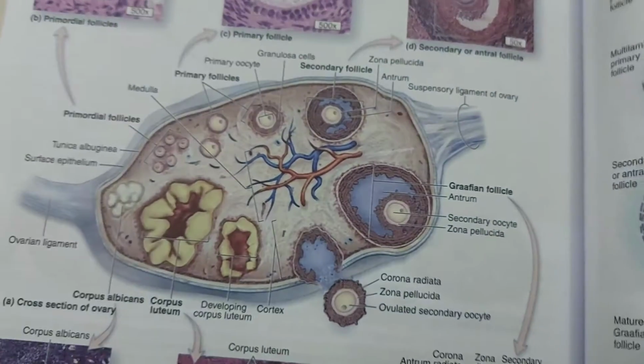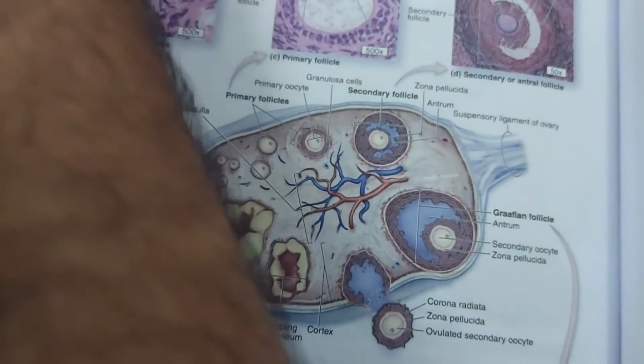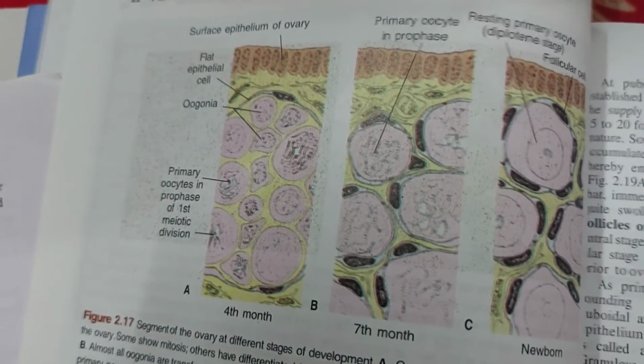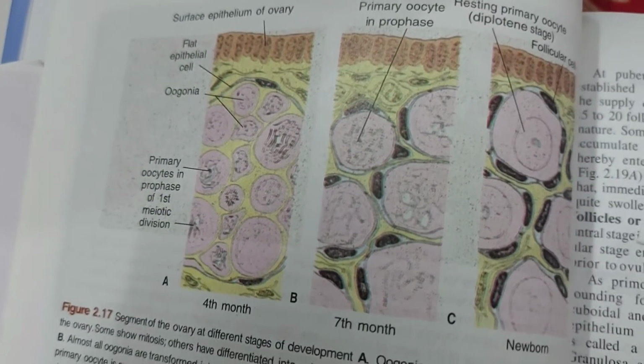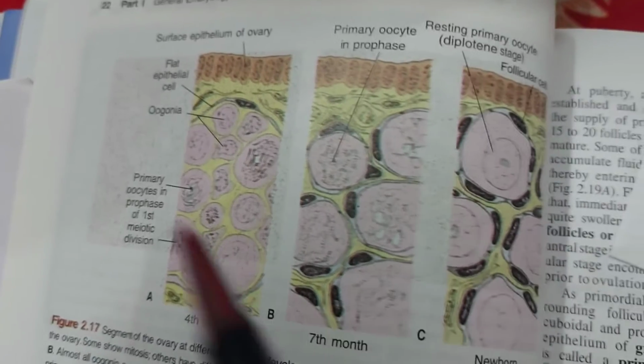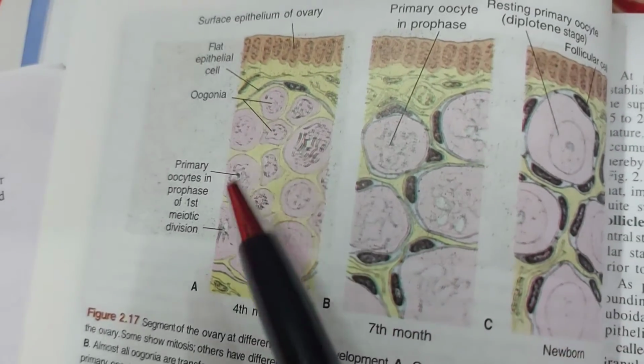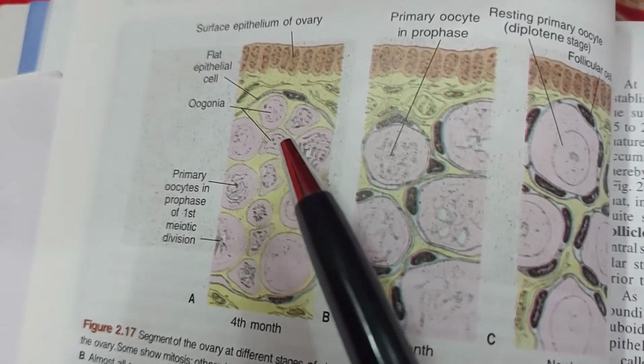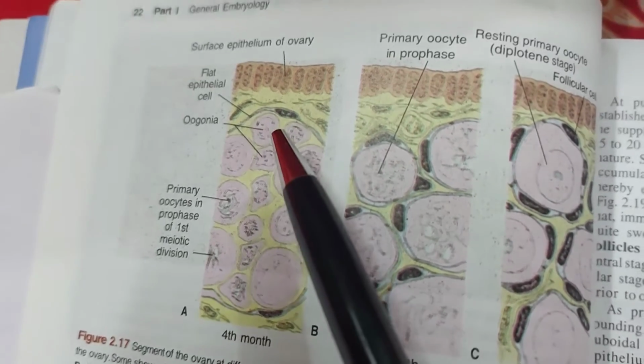In the gonad, we know that special types of cell divisions occur, that is meiosis. Here we see an ovary where we see the oogonia.